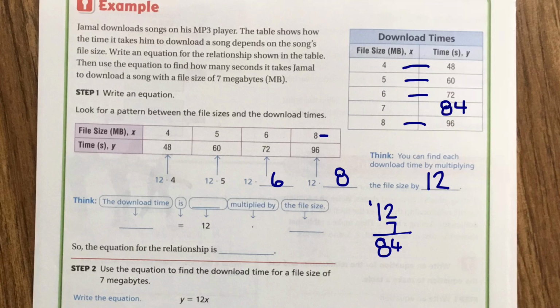Well, I don't know, right? So this is my dependent variable, and what is the dependent variable usually? What variable is it? Y. So I'm just going to put y there. That's just what they decided to use in algebra, the x and the y. So y equals, okay, what is this? Time, right?